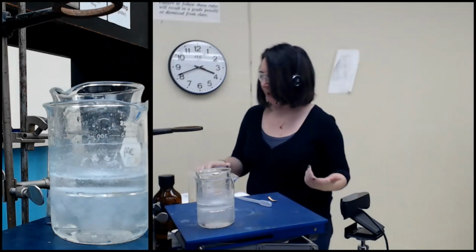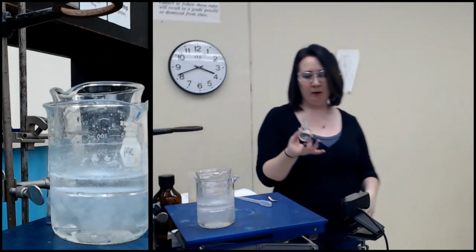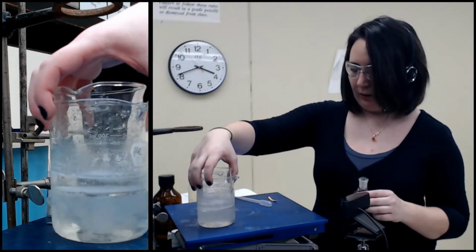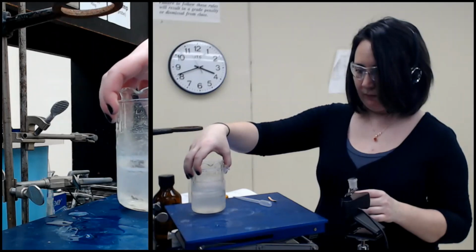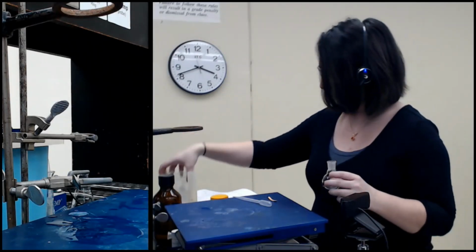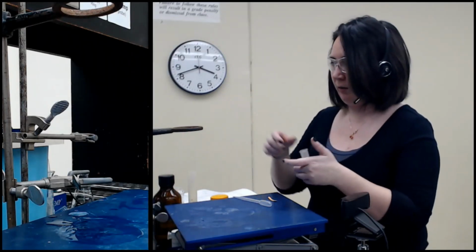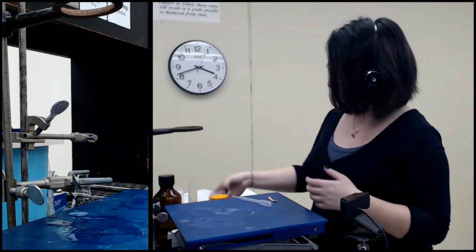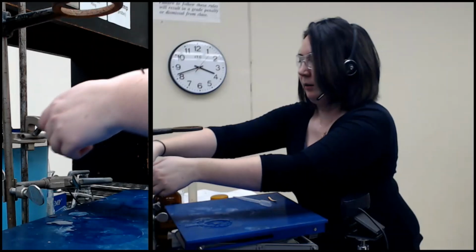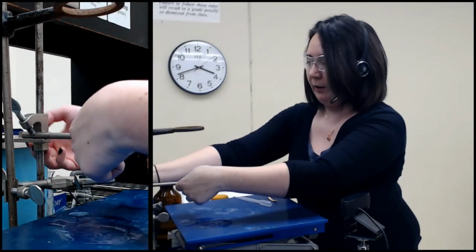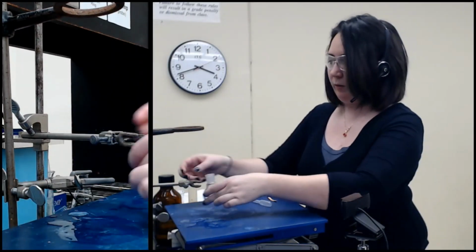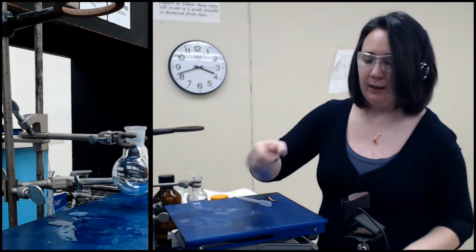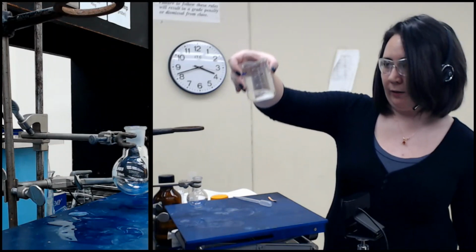Okay, so I'm going to write that down in my notebook, and then I'm going to clamp it because I don't want to get anything on my hands. If it fit in here, I would just put it in here, but it does not. So I'm going to just take one of these little clamps here to hold it. You could use a funnel, do a full gravity filtration, but I think I'm just going to go ahead and decant.